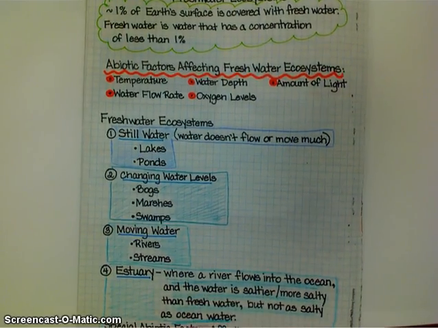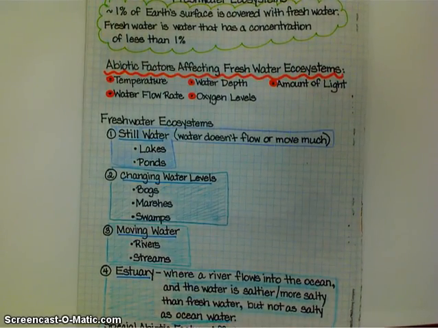Freshwater ecosystems that are still water ecosystems basically are your lakes and ponds. Basically, the water doesn't flow or move very much. You have freshwater ecosystems with changing water levels. Those are your wetlands, bogs, marshes, swamps, that kind of thing. And then you have freshwater ecosystems with moving water, rivers and streams.